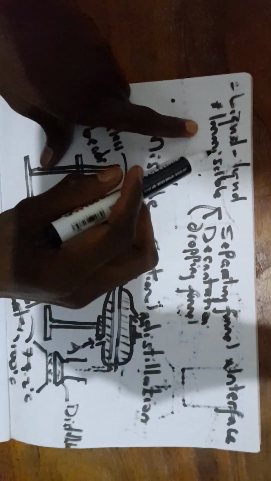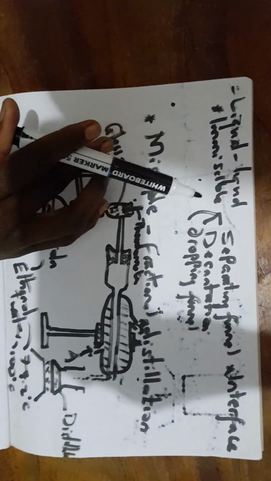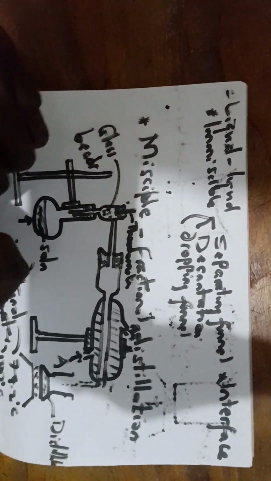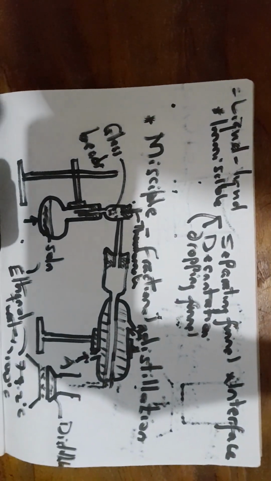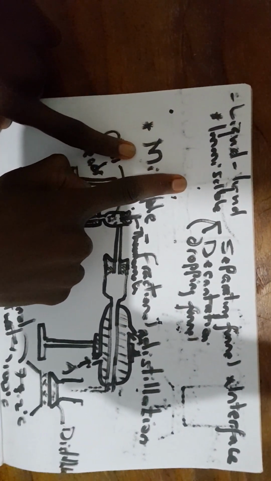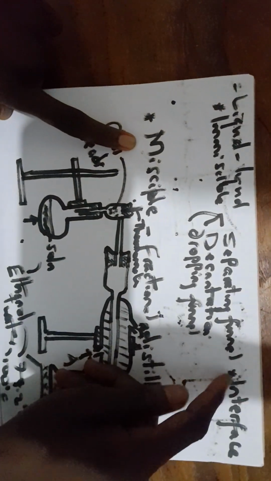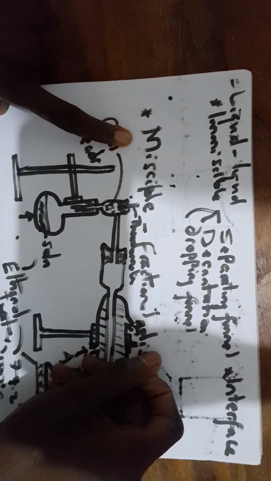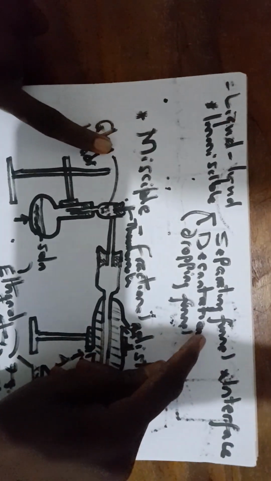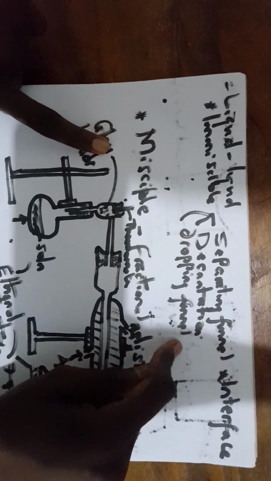Now we are looking at liquid mixtures. There are two types of liquid mixtures. We can have what you call immiscible and what you call miscible. For the immiscible, we have the separating funnel as one of the apparatus for separating the immiscible liquids. We also have decantation. We also have what we call the dropping funnel.